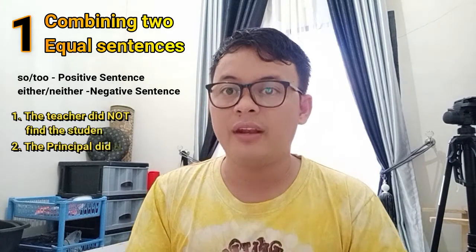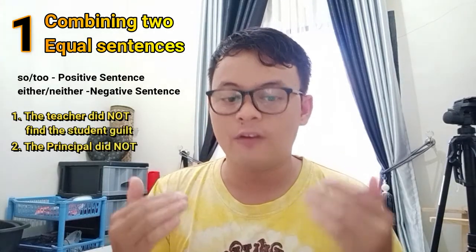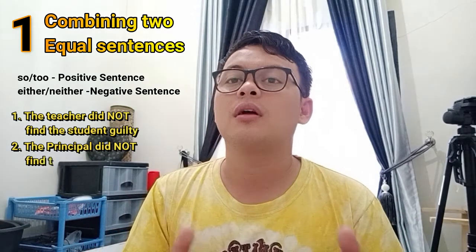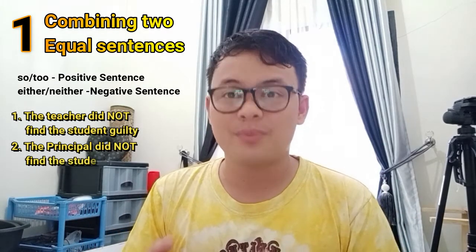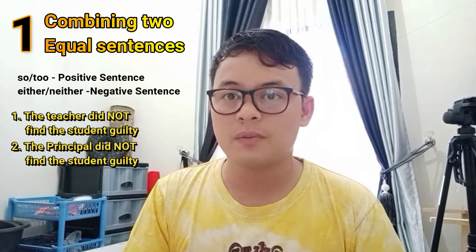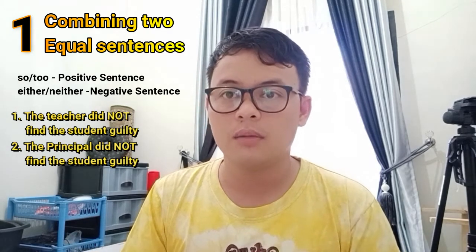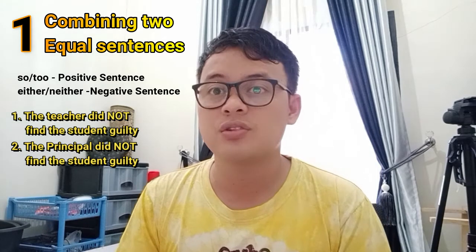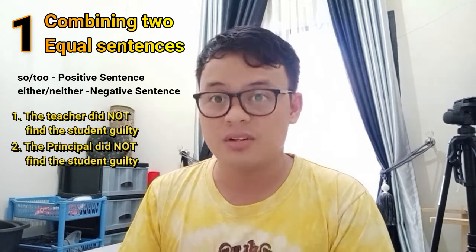So both sentences have an equal level, right? Both express that the student is not guilty, but they express it with a negative form, did not find. They use the words did not find the student guilty.